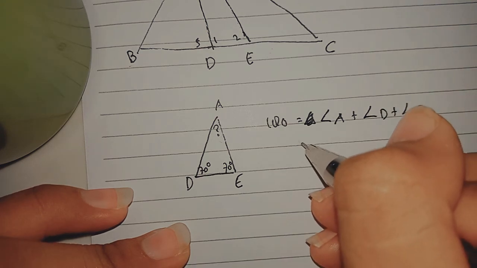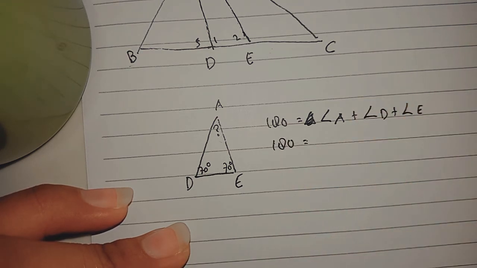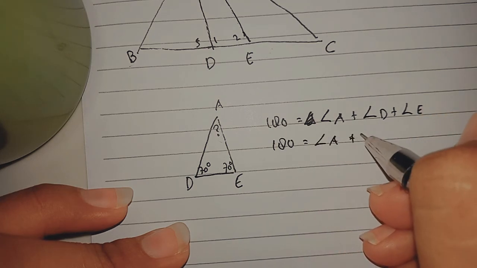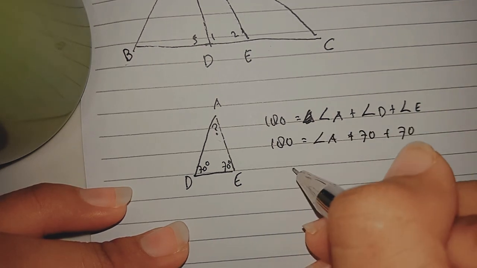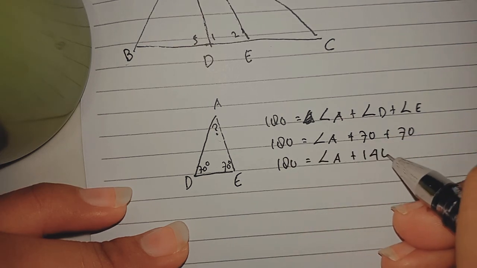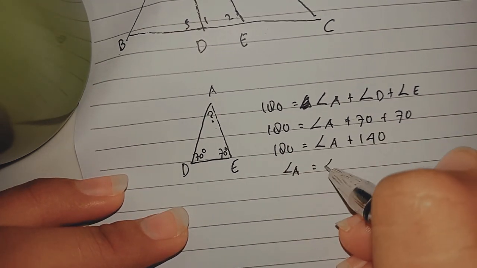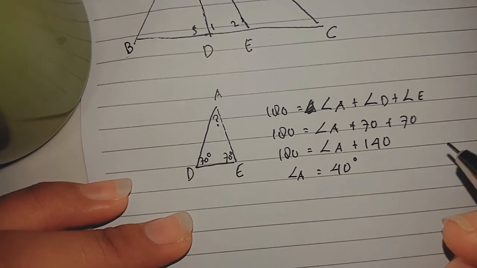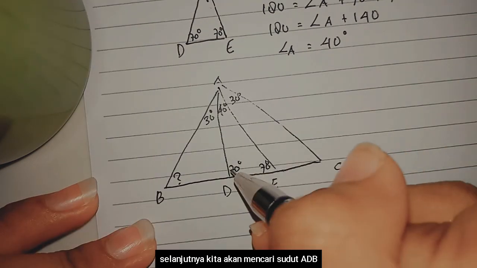You can see in this video what we want to do. 180 degrees equals angle A plus 70 plus 70, and finally angle A equals 40 degrees.